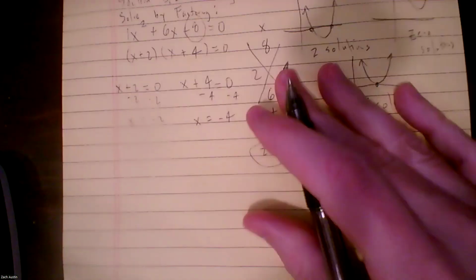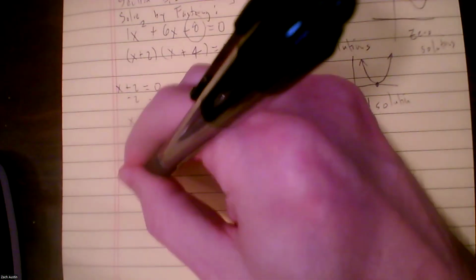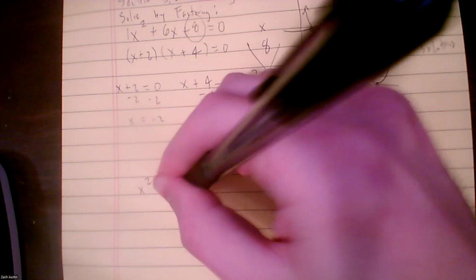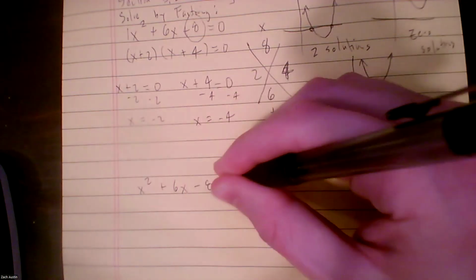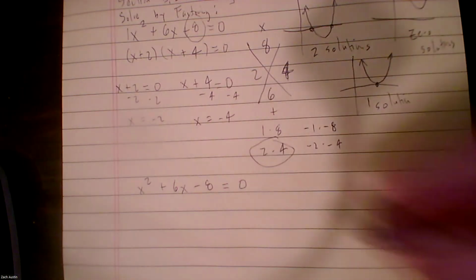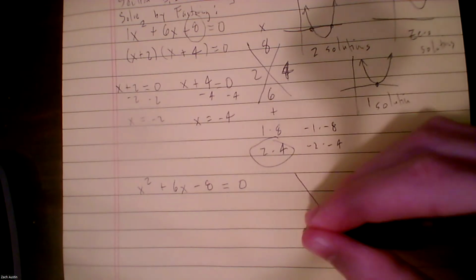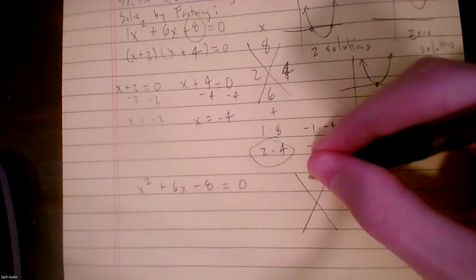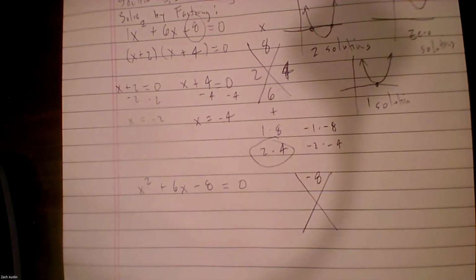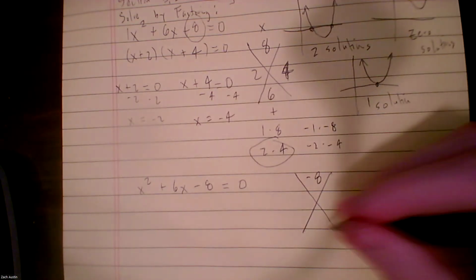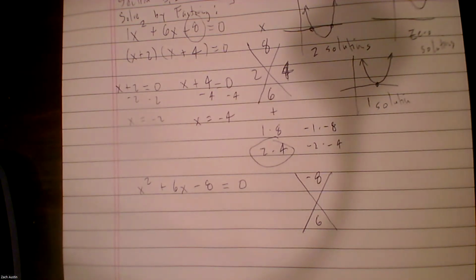Let me just make one change to this equation and we'll take another look at it. And say we do something like this. Change that +8 at the end to a -8. Okay, now if I try to factor it, I'm going to take the same approach. I'm going to set up an x. I'm looking for two numbers that multiply to give me that c value. So multiply to give me -8 and add to give me +6.